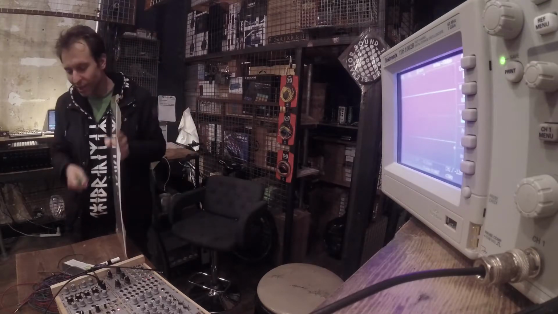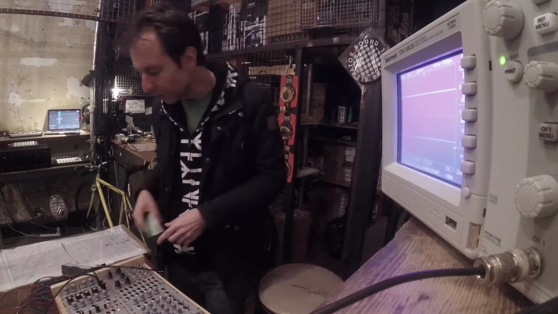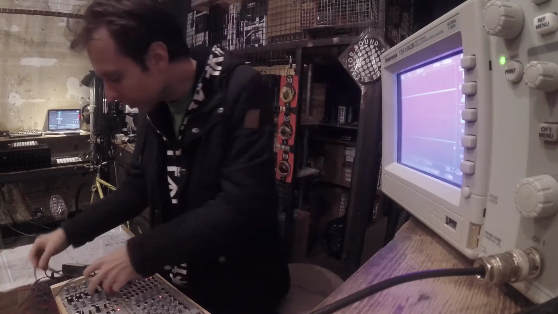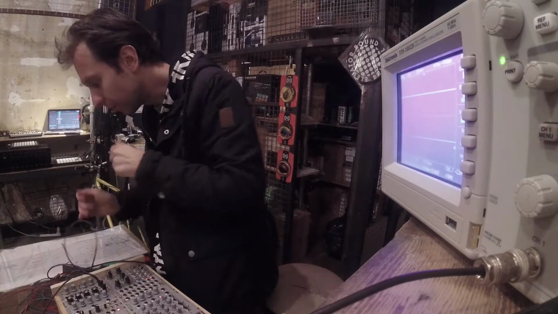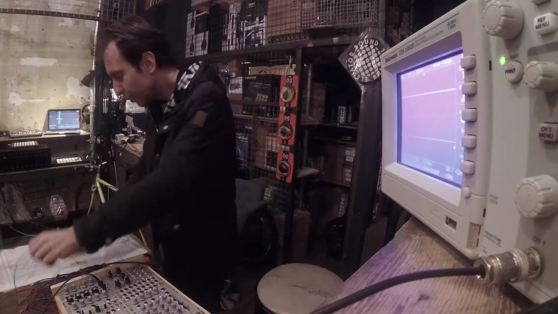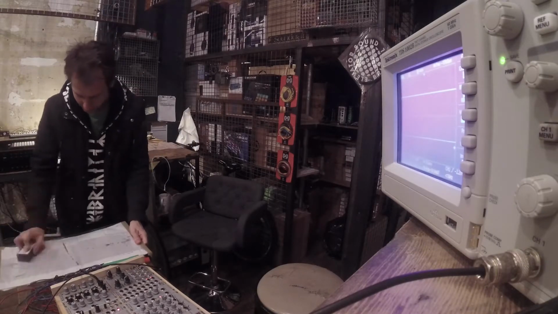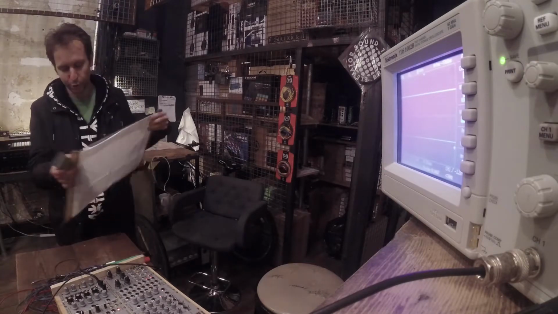Let's try to synthesize this. So how do we synthesize this thing where we have a square wave and then every other period I have a bit of attenuation going on? So if we think about it, what we really need is to multiply two signals.